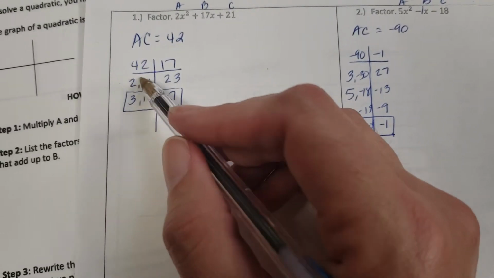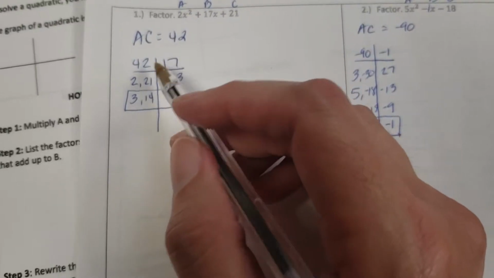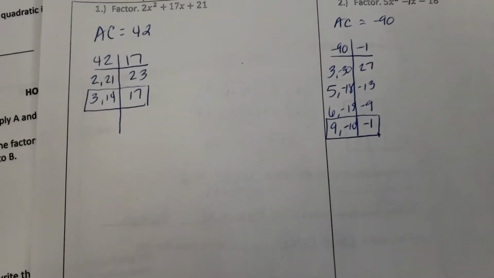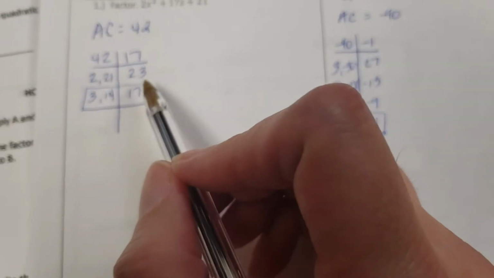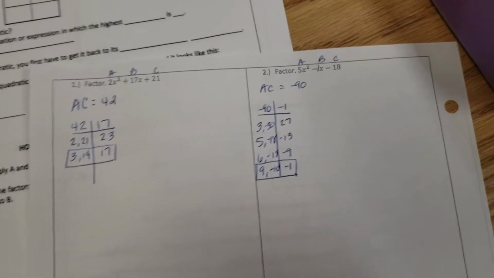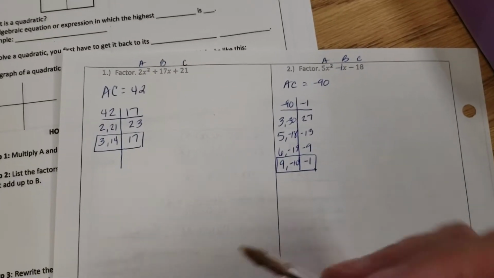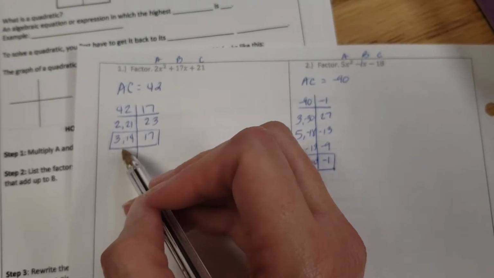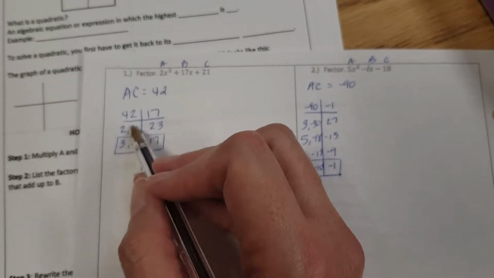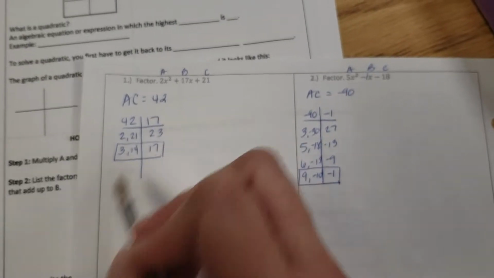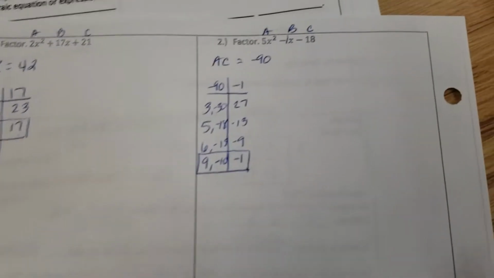So I didn't bother with 1 and 42 because I know that's not going to add up to 17. So I jumped down to 2. 2 and 21 multiply to give me 42, but they don't add to 17. They add to 23. So then down here, with 3 and 14, they multiply to 42, but they also add to 17. So those were my factors I want to use for that one.